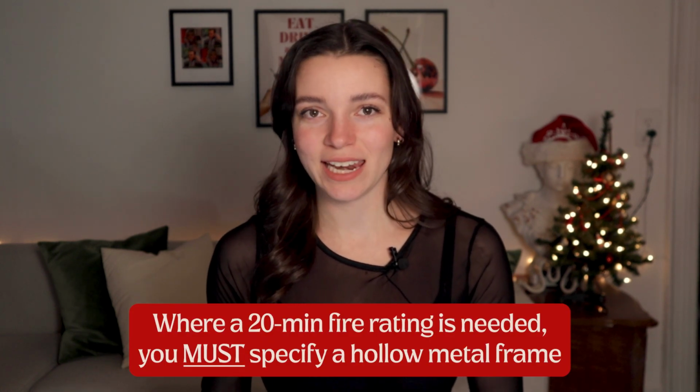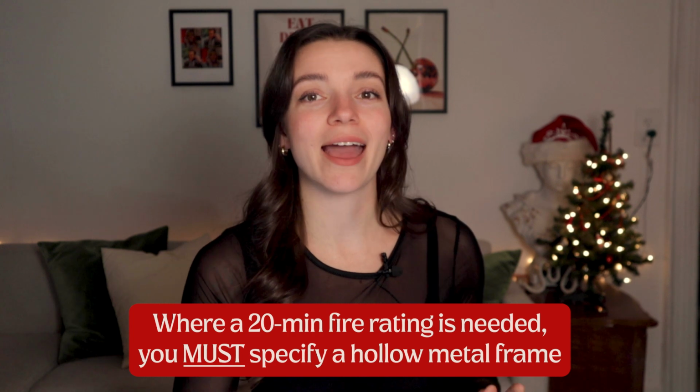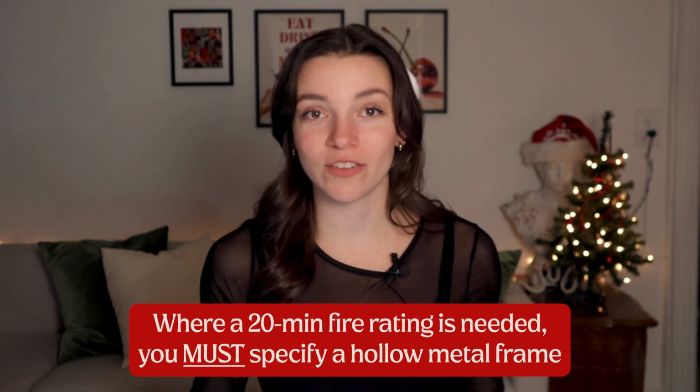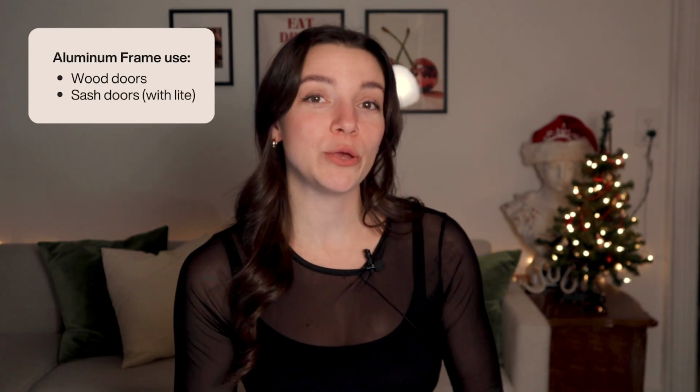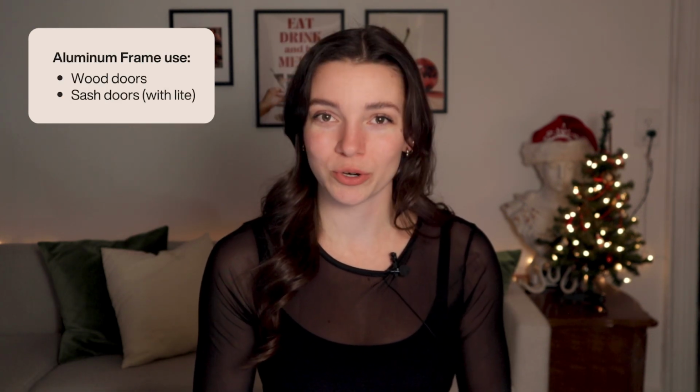The type of frame that you select for a door depends on the appearance you're trying to achieve, the type of partition the door opening is installed in, and the fire rating requirements. Where a 20-minute fire rating is needed, you must always use a hollow metal frame, regardless if it's a wood or metal door. You also would use a metal frame if you have a metal door. Finally, aluminum frames are most commonly used for glass doors and wood doors.